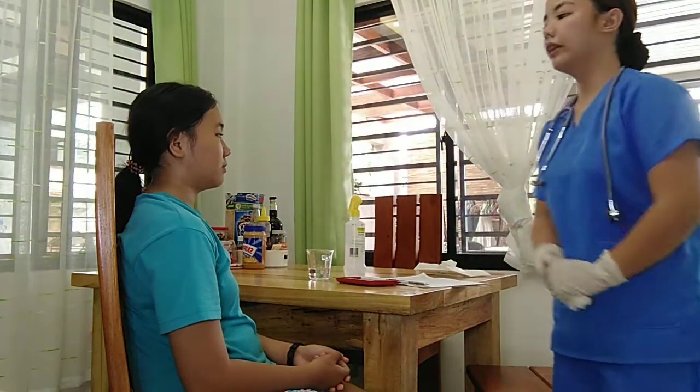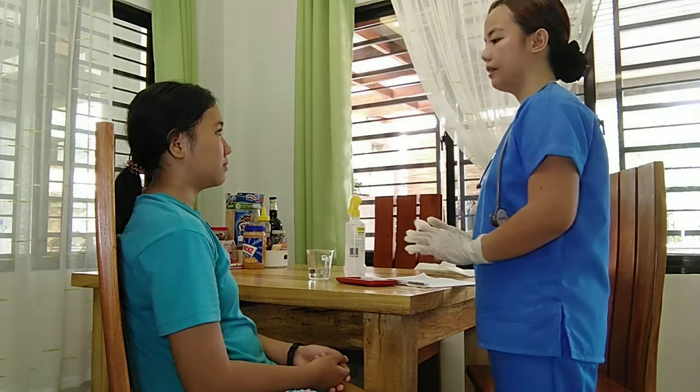Upon doing the palpation, I assess that there are no lumps, bumps, or any lesions, and I haven't found any masses or any signs of alopecia.